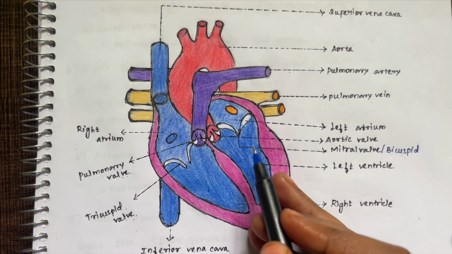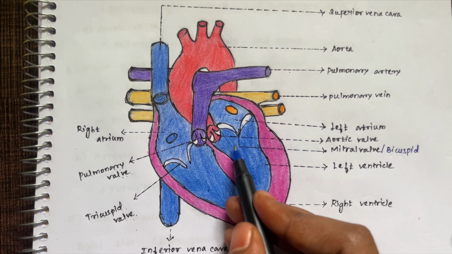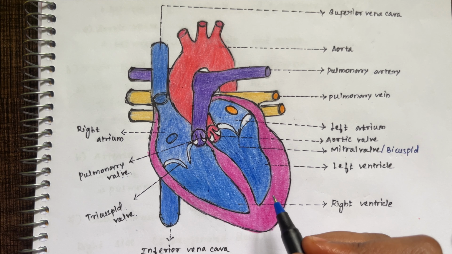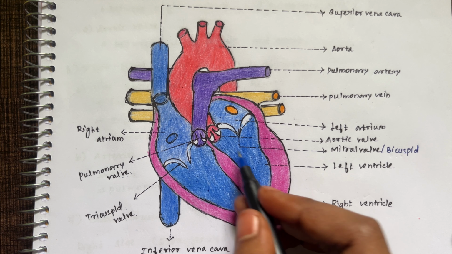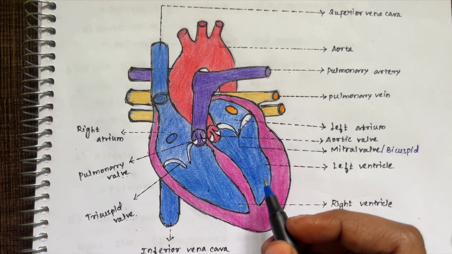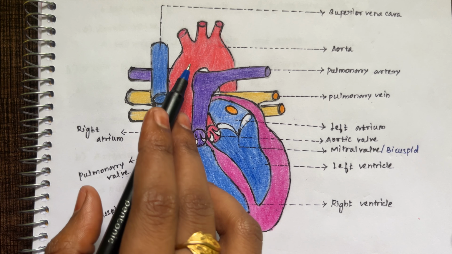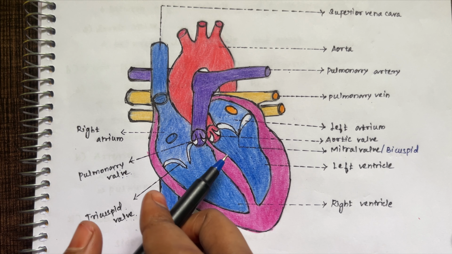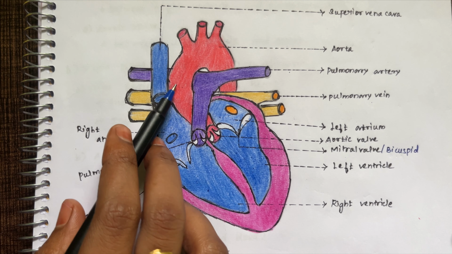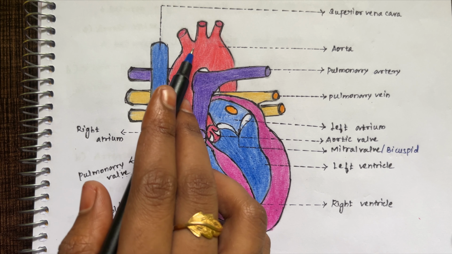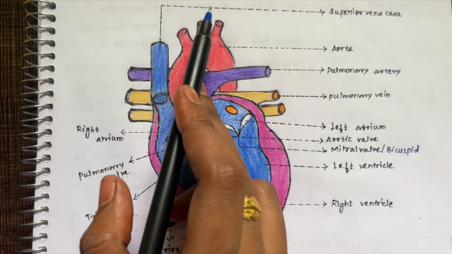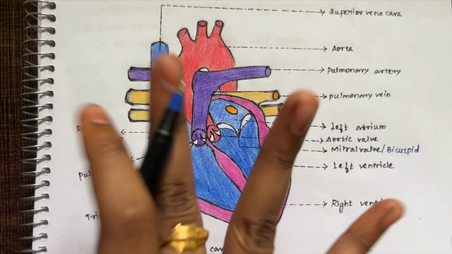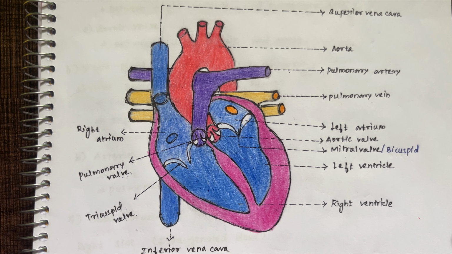So now you have to know that this is why the left ventricle is the thickest, containing the thickest cardiac muscles, because it has to pump the oxygenated blood with more force to the aorta. So the left ventricle pumps the oxygenated blood to the aorta with the help of the aortic valve. From the aorta, it will supply the oxygenated blood to all the parts of our body. So this is the basic circulation of the heart.